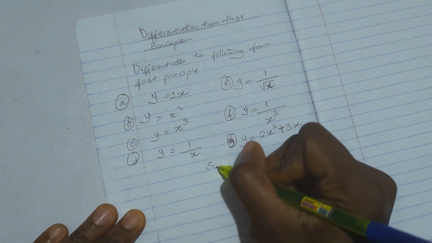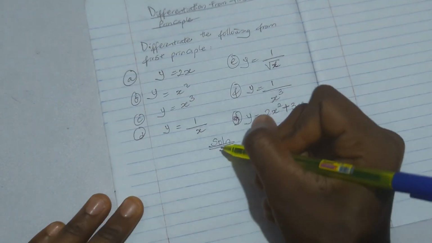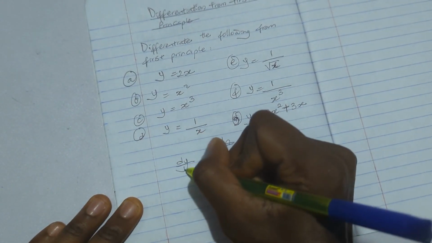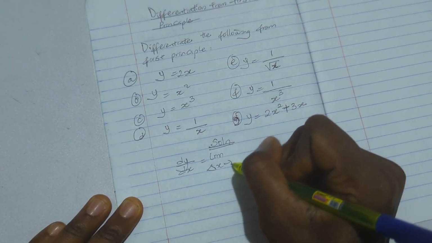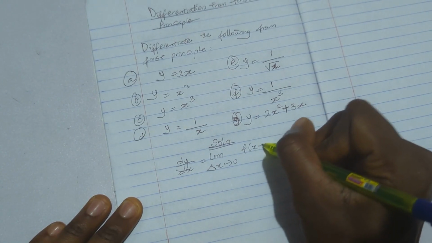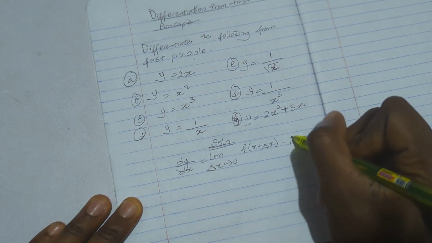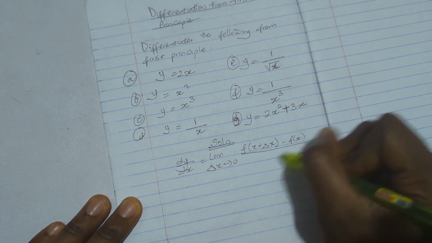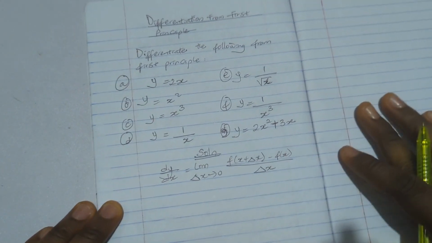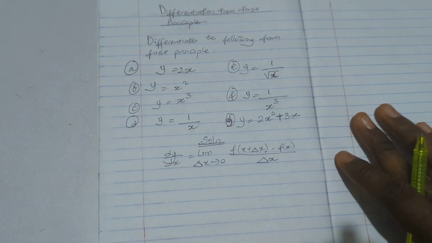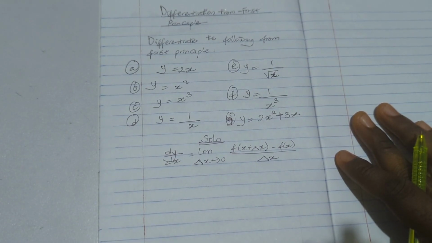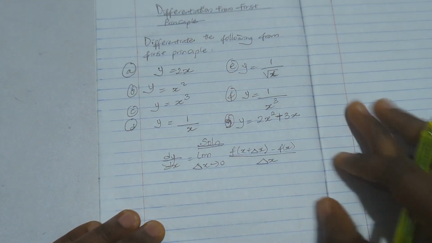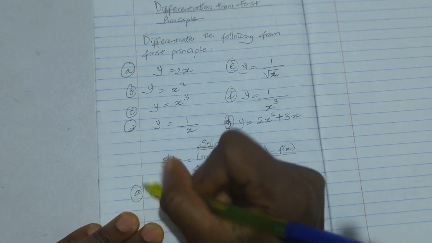So this is how it works. Just to remind us one more time, the definition of differentiation: we say dy/dx is equal to the limit as delta x tends to 0 of f(x + delta x) minus f(x), over delta x. But the reality is that we won't really be using this. There's something we are going to do, and let's get to it from the first explanation.